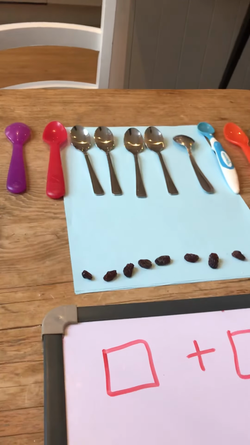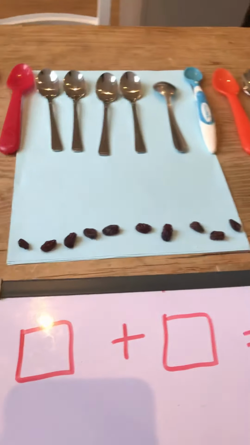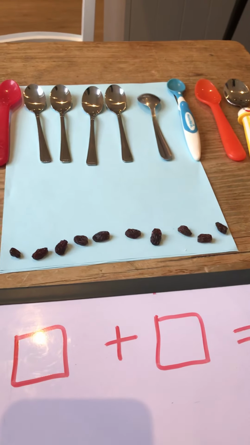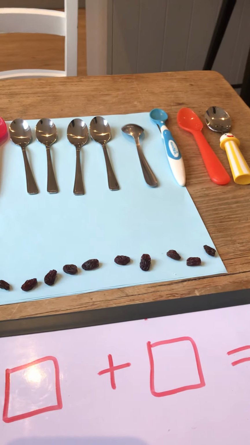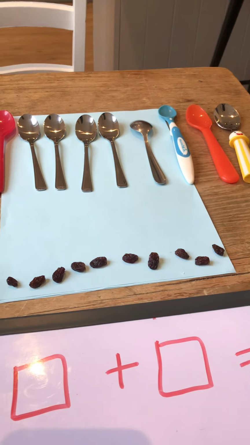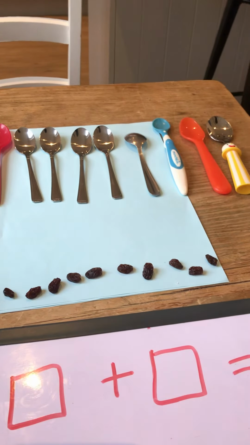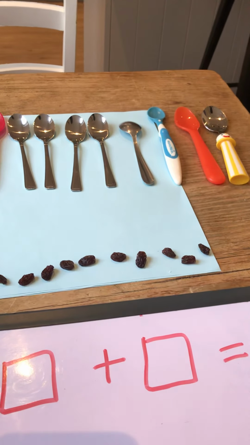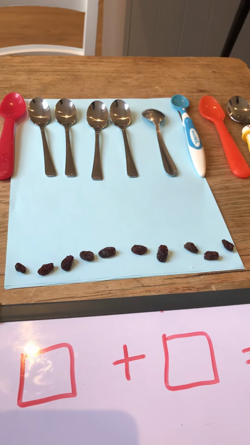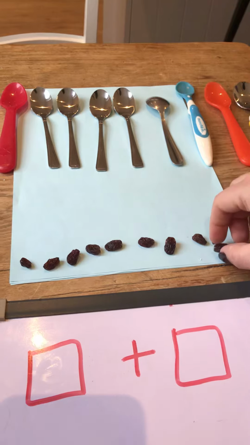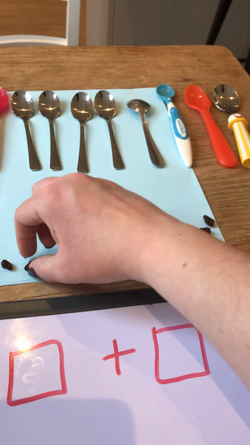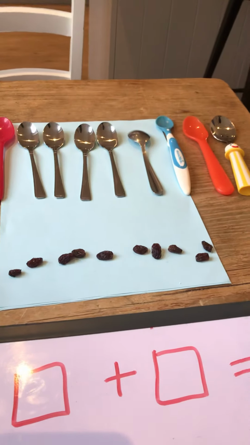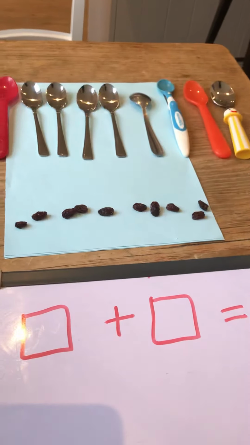So you need to start with 10 objects. I'm going to start with my raisins. Now, to check I've got 10, it's really important that I touch it, say it, move it. 10 objects that can be moved. Now I asked Oliver to get me my raisins, so I need to check that there are 10 raisins here. 1, 2, 3, 4, 5, 6, 7, 8, 9, 10. Yeah, there's 10 raisins for me to begin with.